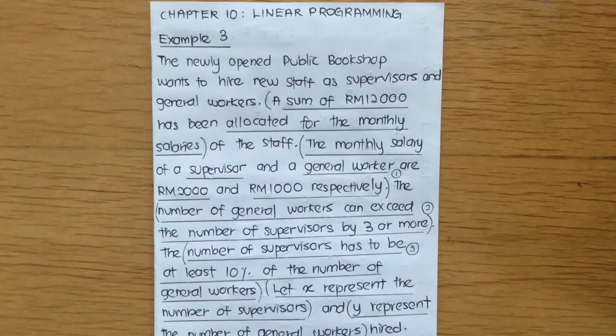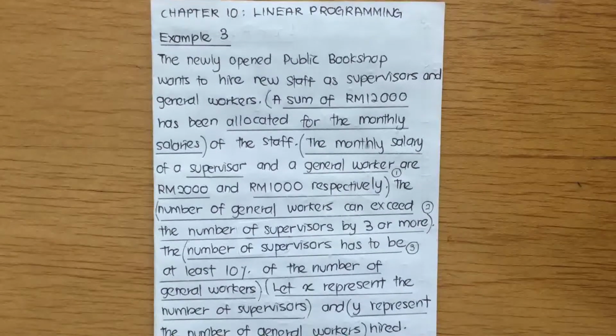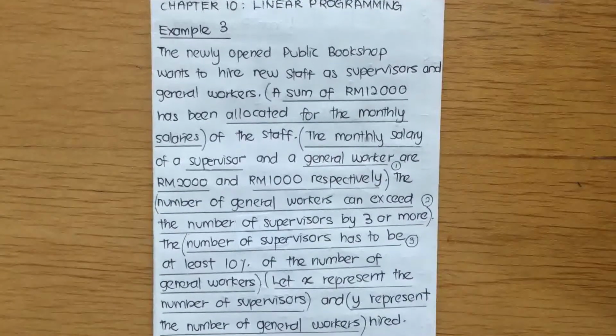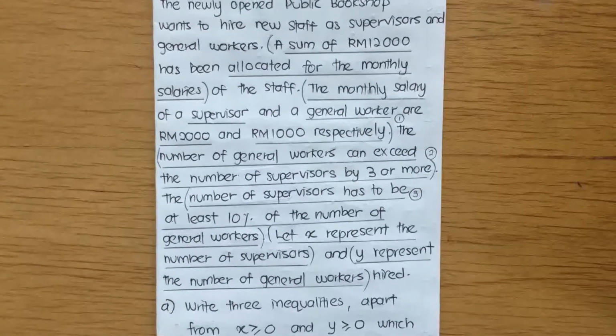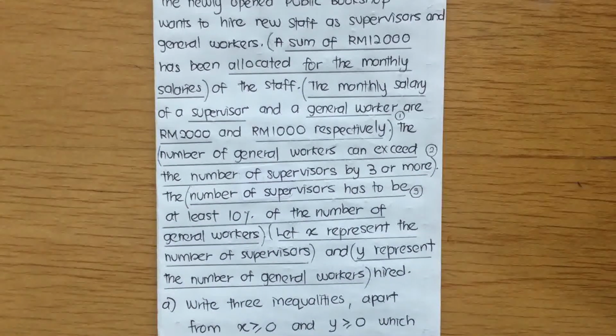Alright, let me read the question now. The newly opened public bookshop wants to hire new staff as supervisors and general workers. A sum of 12,000 ringgit has been allocated for the monthly salaries of the staff. The monthly salary of a supervisor and a general worker are 2,000 ringgit and 1,000 ringgit respectively. The number of general workers can exceed the number of supervisors by 3 or more. The number of supervisors has to be at least 10% of the number of general workers. Let X represent the number of supervisors and Y represent the number of general workers hired.